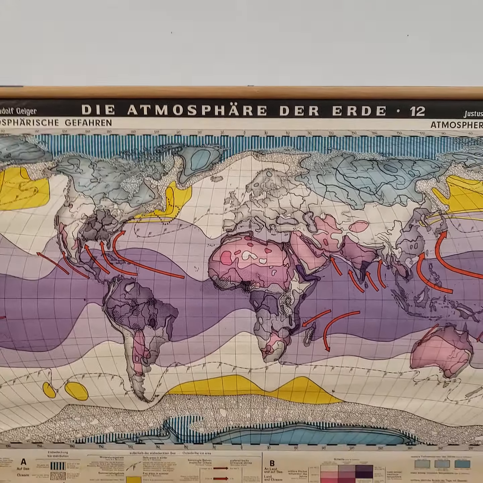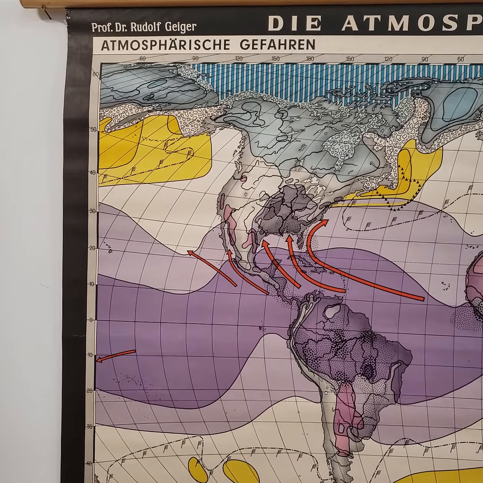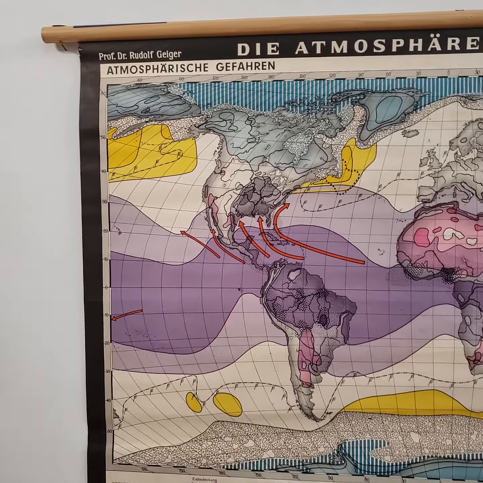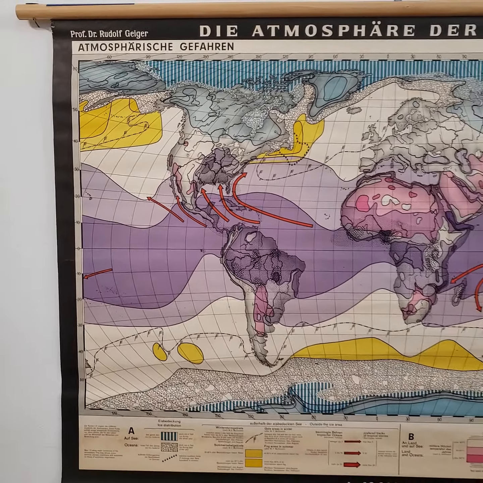Now, this map, as I mentioned, was done in the 1930s, and it was compiled with the data and the climate system model used by Rudolph Geiger. Now, Rudolph Geiger was a German meteorologist and climatologist, and he worked with Vladimir Köppen to develop a climate classification system which is still widely used today, and that climate classification system is on display in this map.